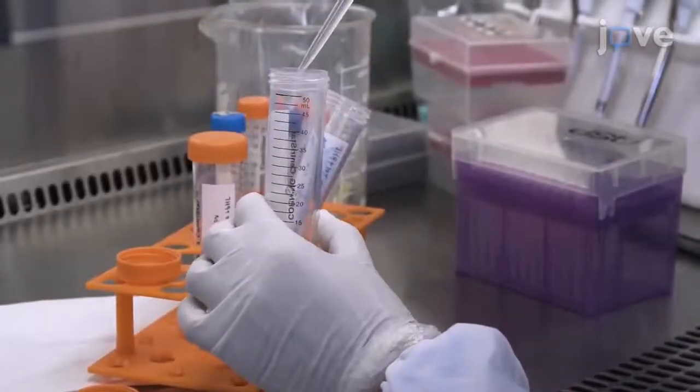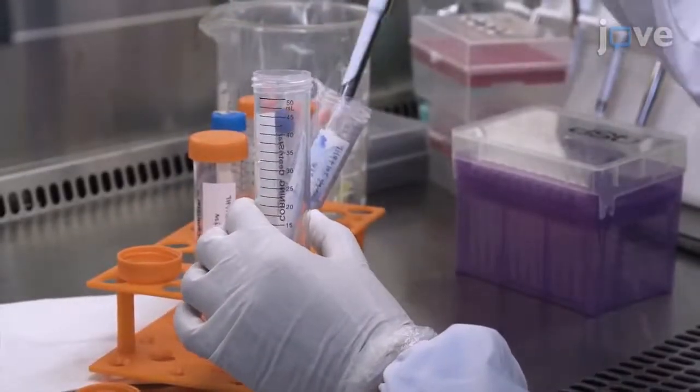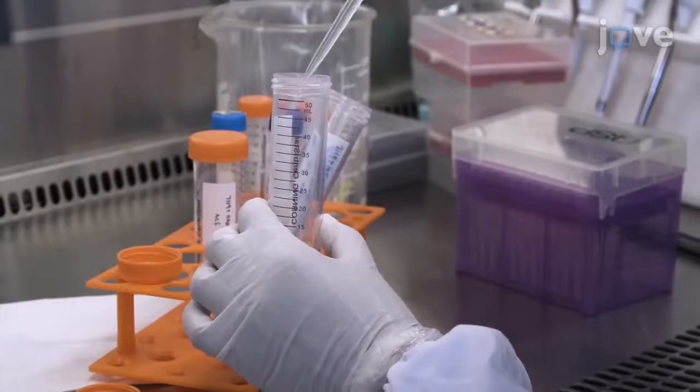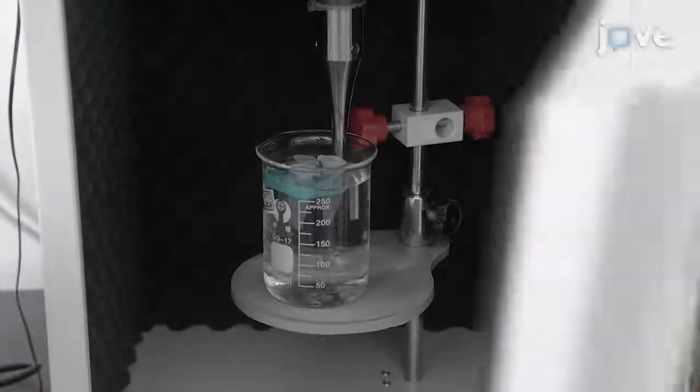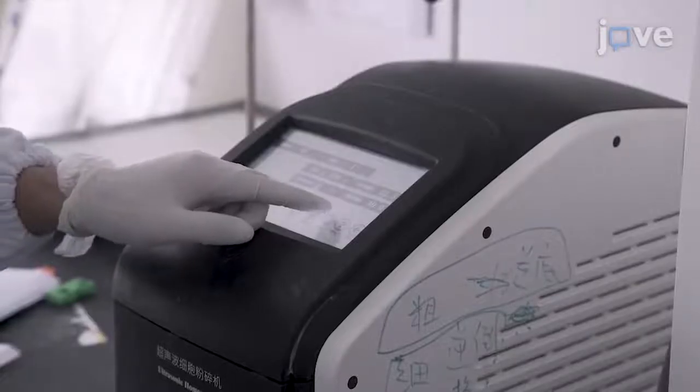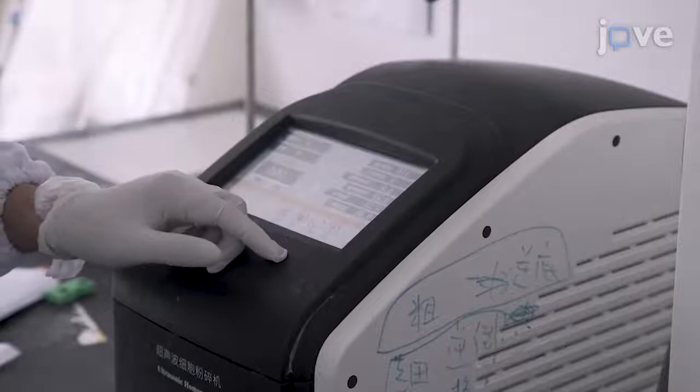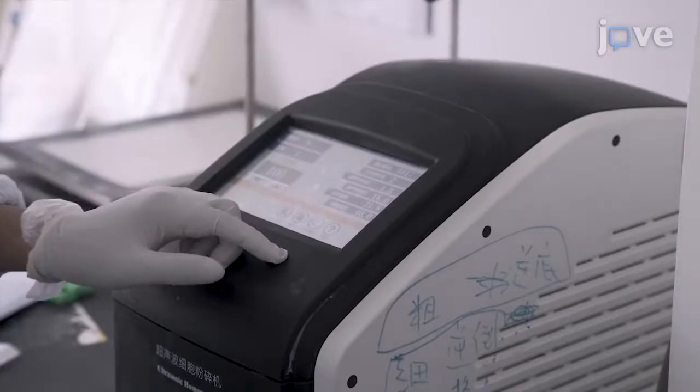Add 3 milliliters of 7H9 medium with 10% glycerol to further resuspend the pellet, and then sonicate the suspension in a water bath at 100 watts with 15 seconds on and 15 seconds off for a total of 2 minutes to achieve a single-cell homogenate.